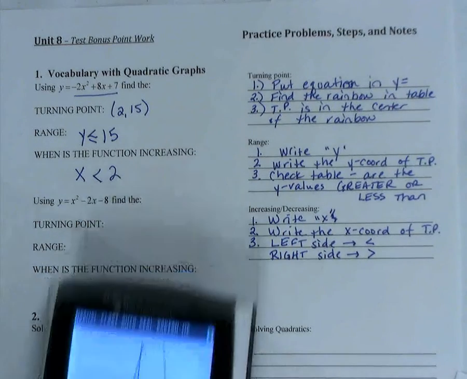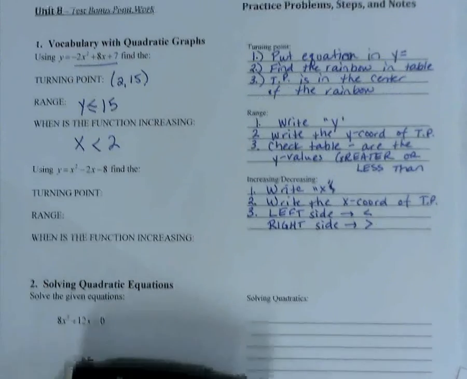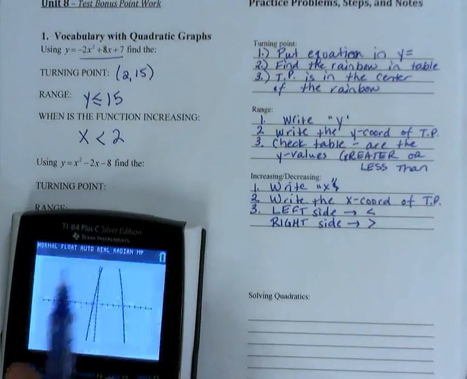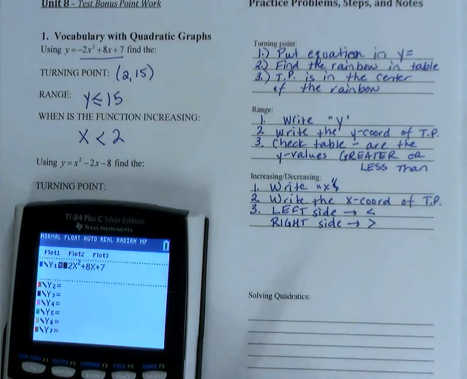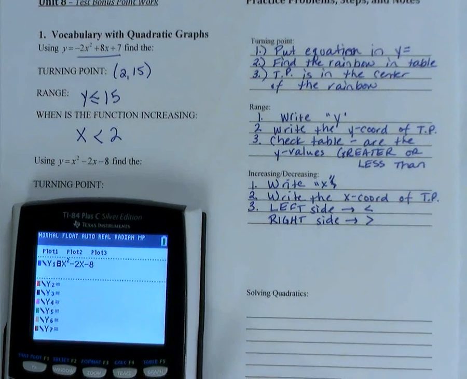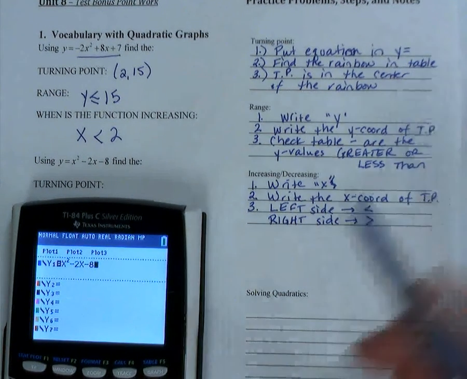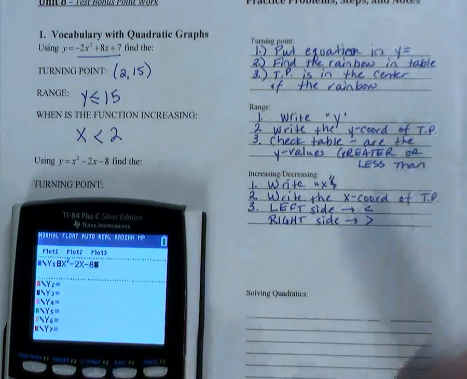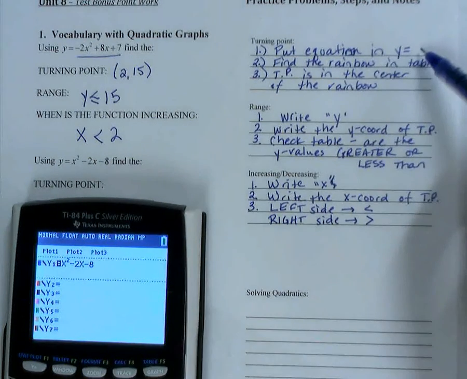Okay? So now I'm going to put a new equation into my calculator. I'm going to go back to y equals. I'm going to clear this out. I'm going to type in x squared minus 2x minus 8. That's my new equation right there. Now I'm going to follow these steps again to find the turning point. Put the equation into y equals. Great, we did it.